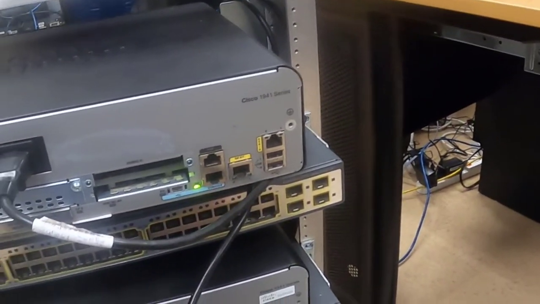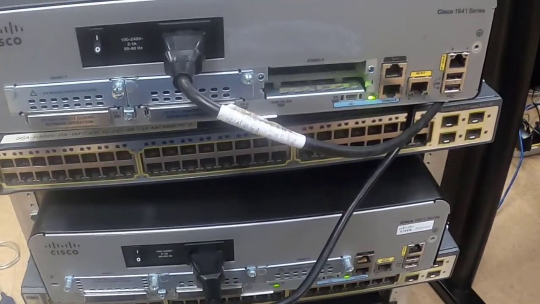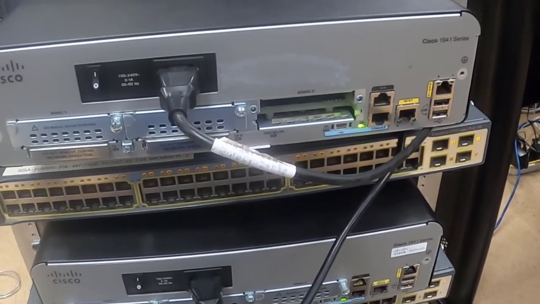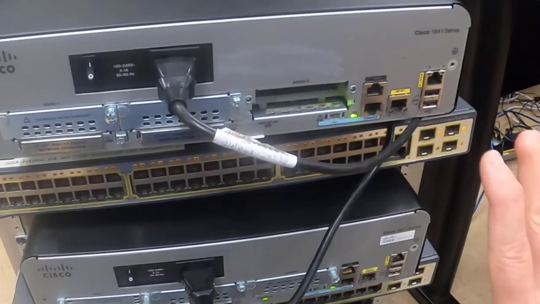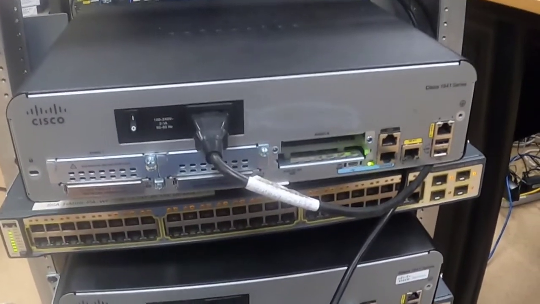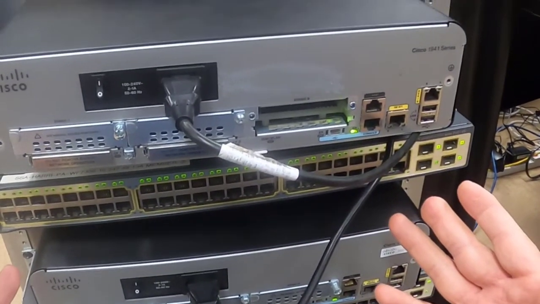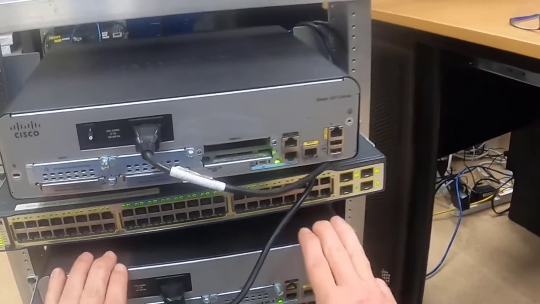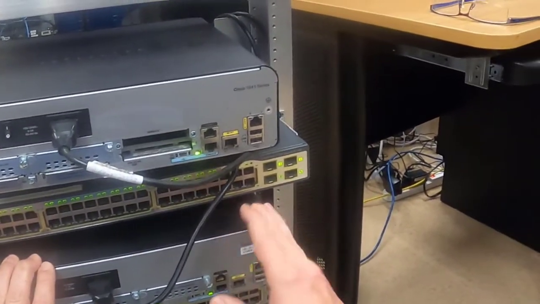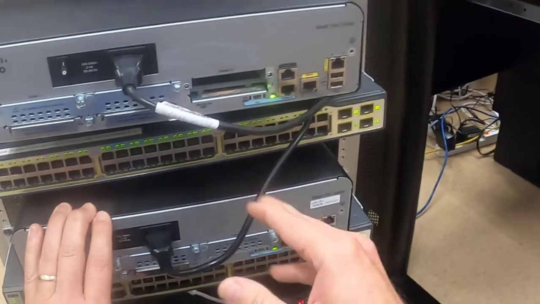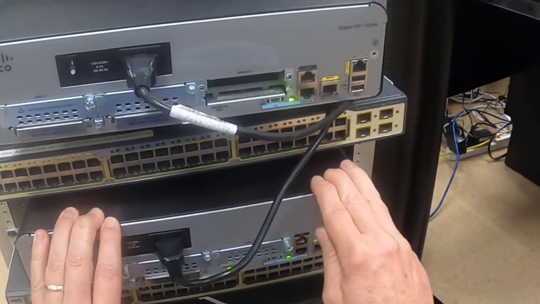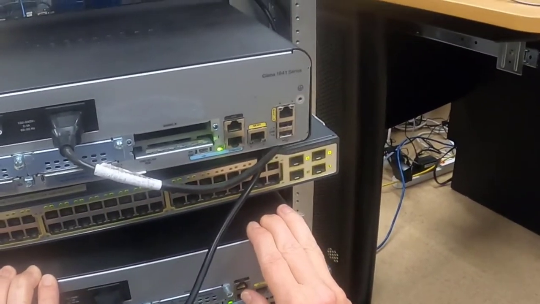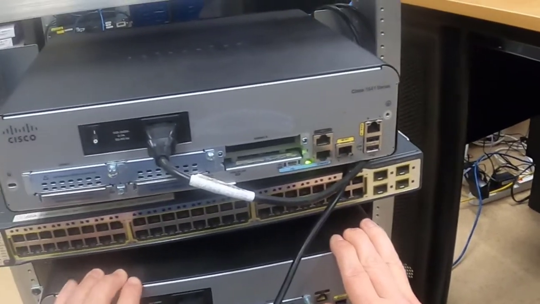Okay, so normally I'd be doing this lab for you guys in a packet tracer, but I wanted to give you guys the opportunity to at least see what everything is going to look like on a physical router. Now right now I just turned these on, so that's why they're all lighting up here like crazy. It's just going through a boot sequence.